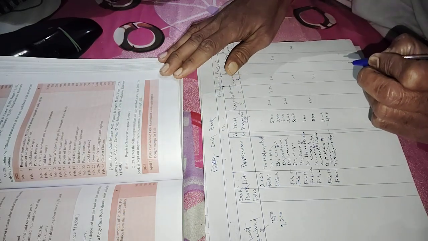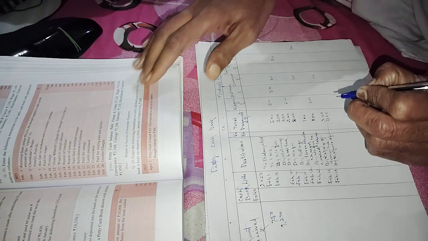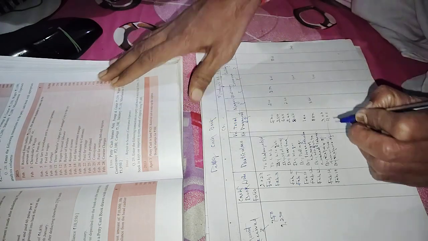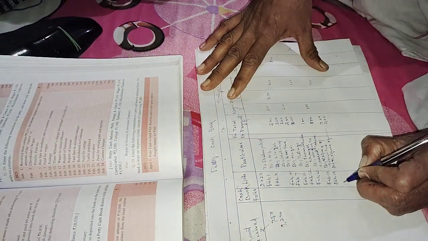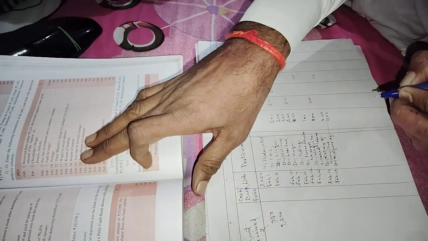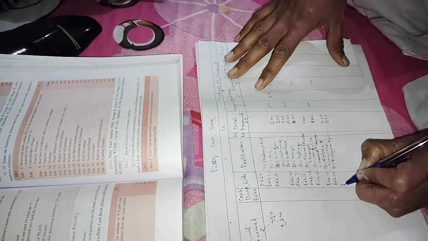Next is February 18, taxi fare to assistant manager 750.